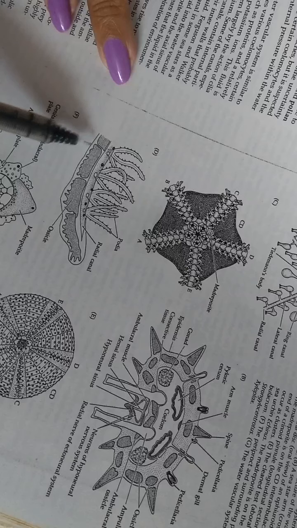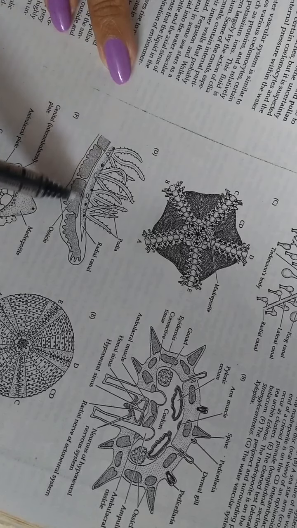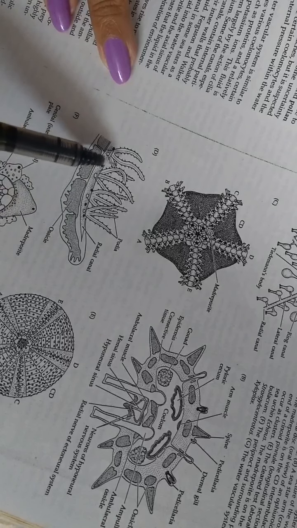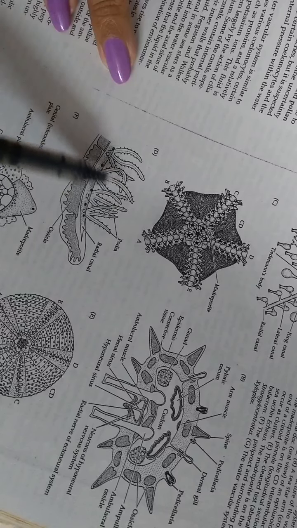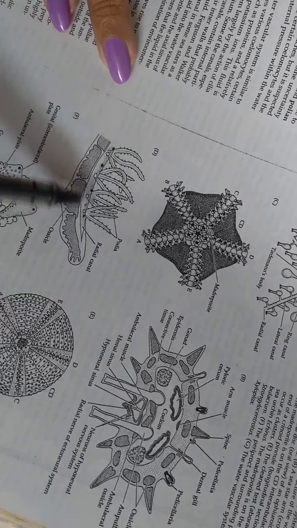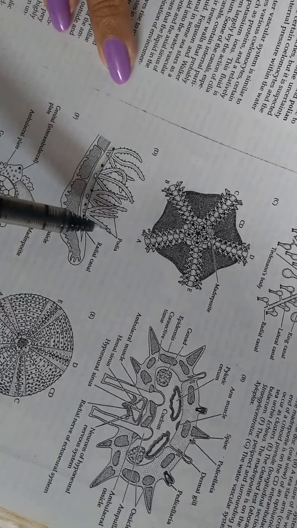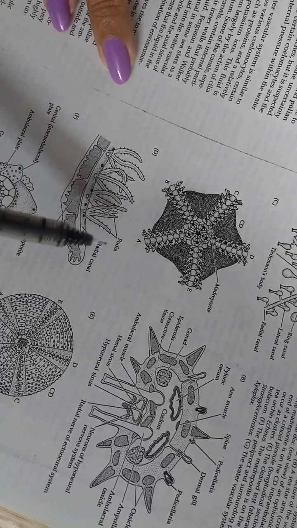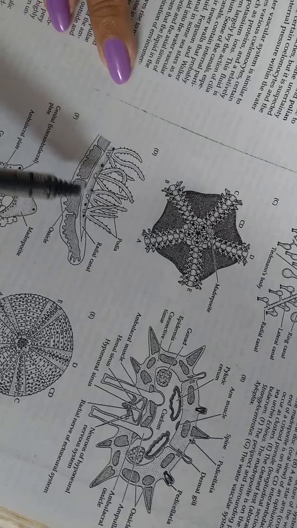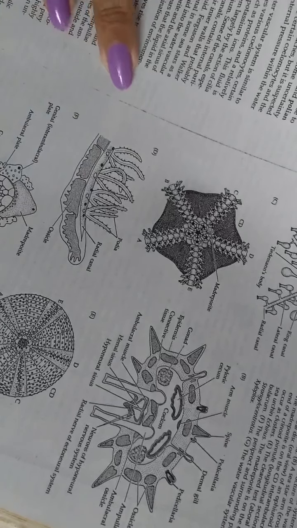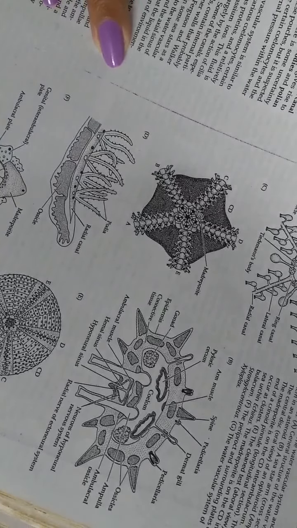This is the branch of the radial canal, and each of these is supplied with numerous podia. These are tactile in nature.